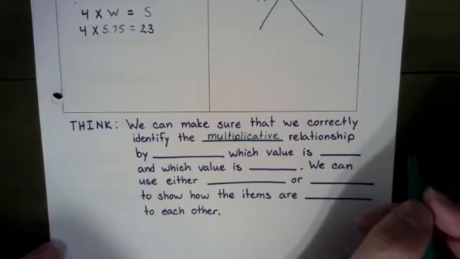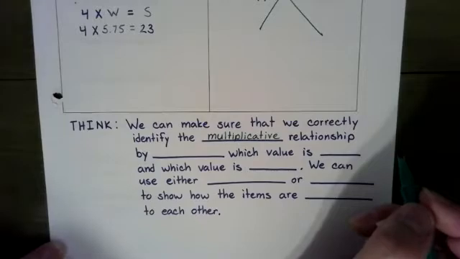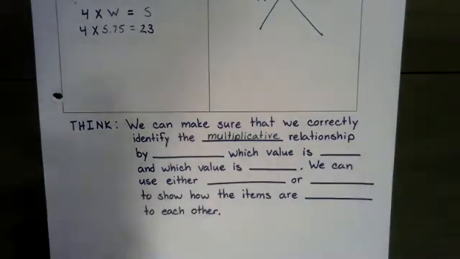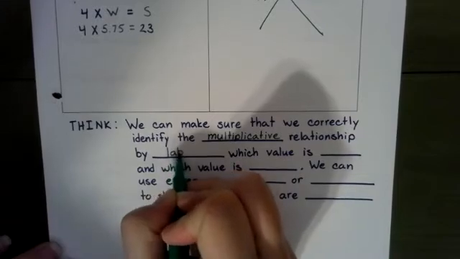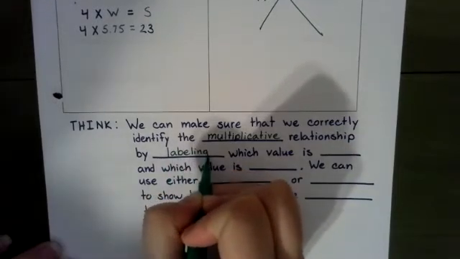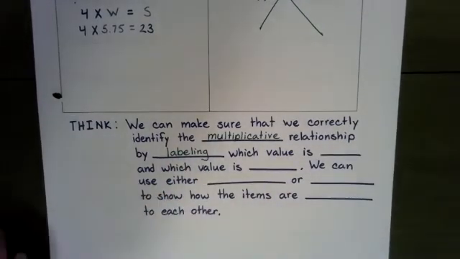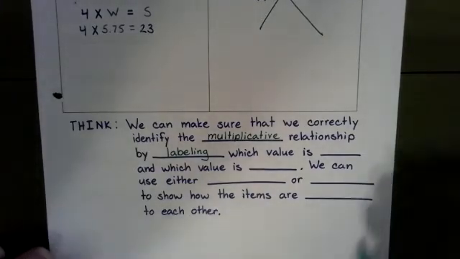We can make sure that we correctly identify the multiplicative relationship by labeling which value is more and which value is less.